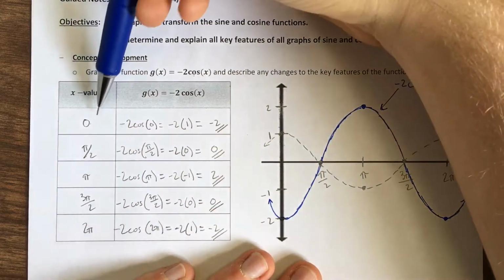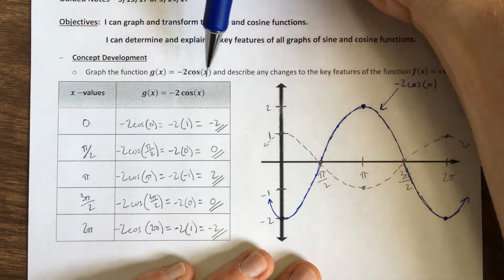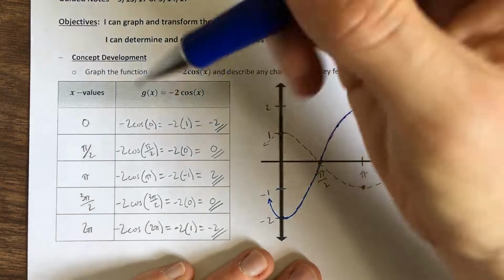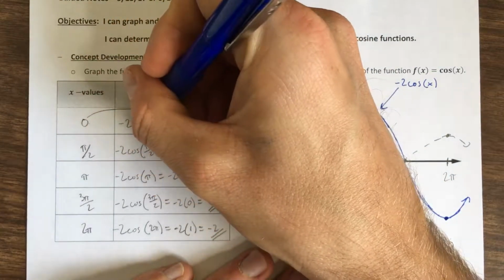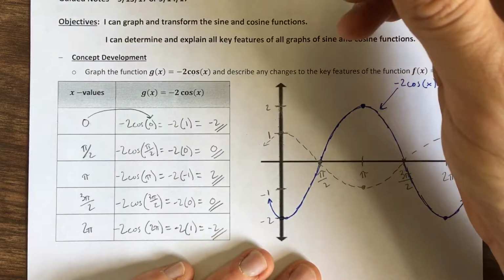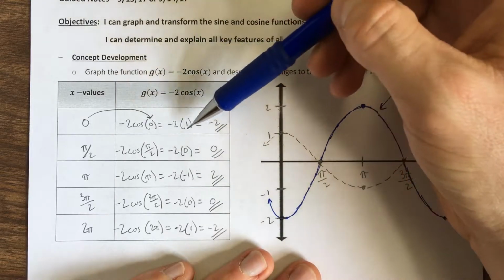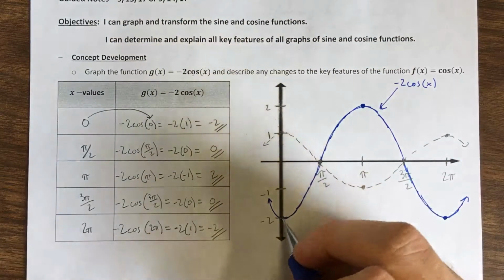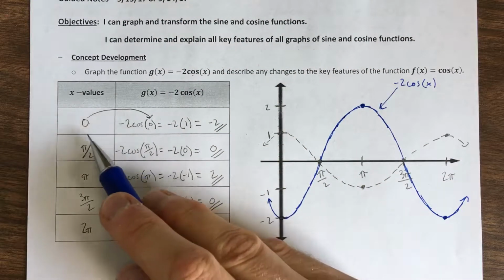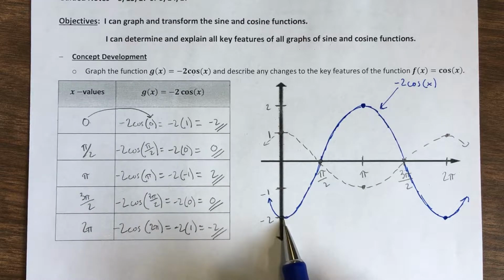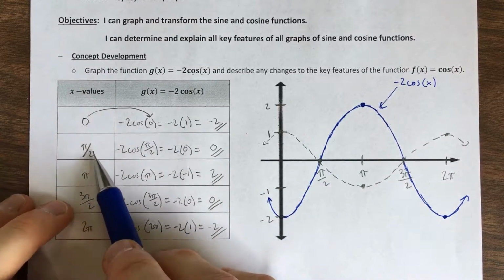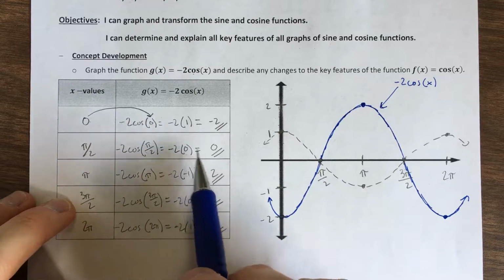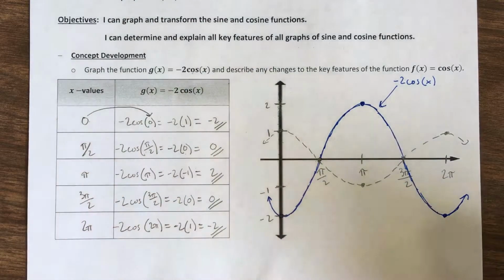So for example, if we plug in 0 into -2 cosine of x, then we get -2 times cosine of 0. But from the unit circle, because I'm taking this x value, putting it there, cosine of 0 is 1. So we have -2 times 1, which would be -2, which is why we get this point here at (0, -2). And similar situation for all of these. Like if I plug in pi over 2, cosine of pi over 2 would give us 0. -2 times 0 is 0. So that's there.